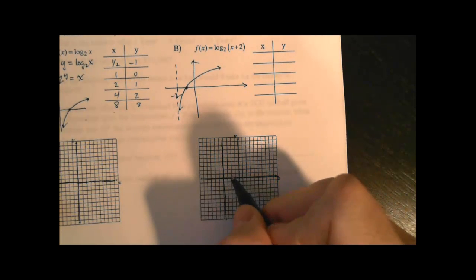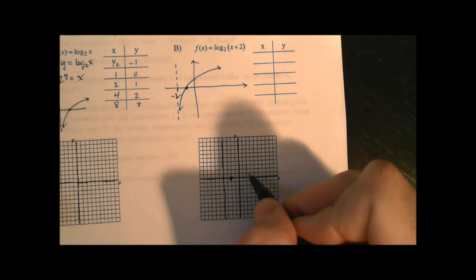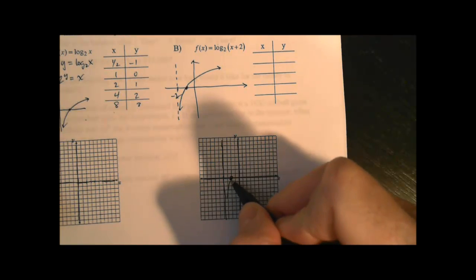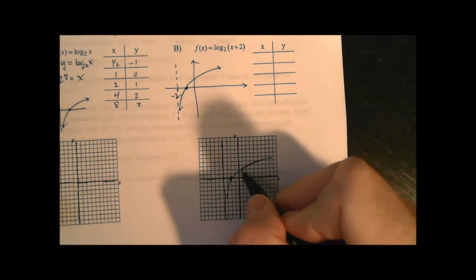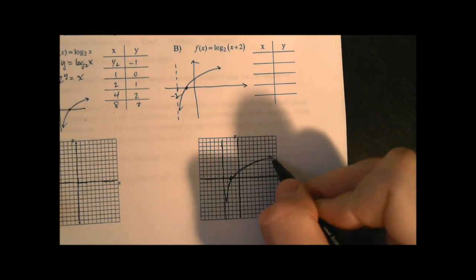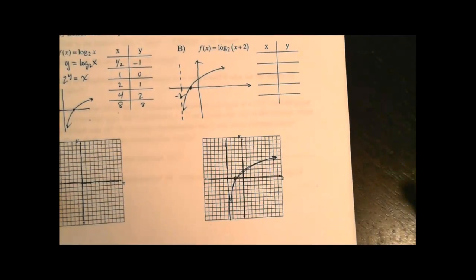There's my vertical asymptote. Here's my x-axis. Here's my y-axis. Everything's been shifted to the left by 2 units, and so it's going to go like this. And you should try, within reason, to make your graph match the points you have here.